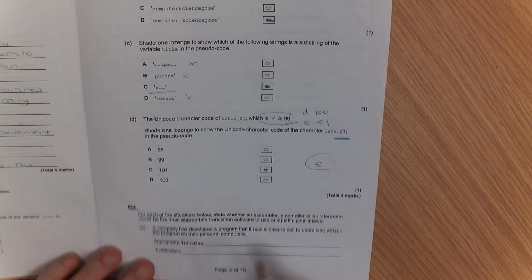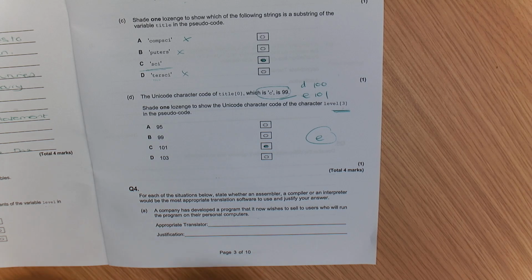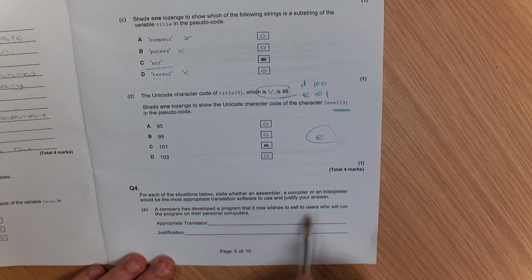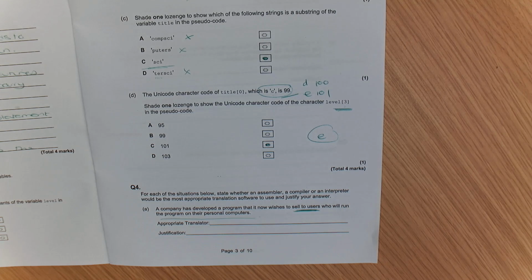So it's asking you what. We haven't got many of these left, we're nearly done, just keeping an eye on time. For each of the situations below, state whether an assembler, a compiler, or an interpreter would be most appropriate. Now, I was asked at the beginning of this if you could reuse some twice. You can. It doesn't mean that it's right to, though. That's why I didn't want to give you that answer while you were doing the question. So what we've got here is a company has developed a program and wishes to sell to users who will run the program on their personal computers. There's the key point.